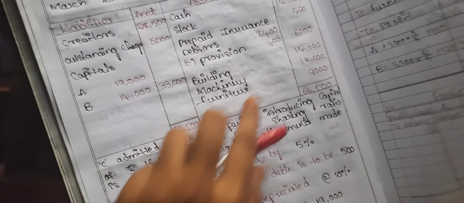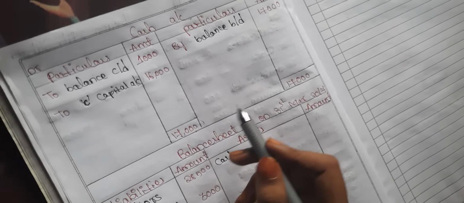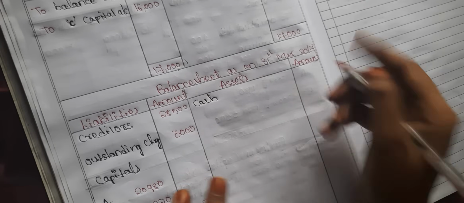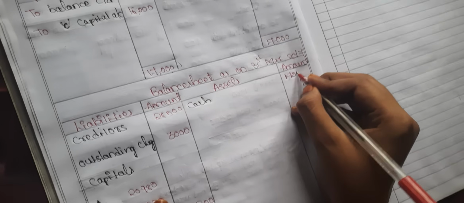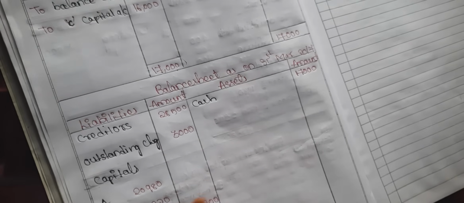In the cash account they gave us 1,000, but we have already done the cash account here. How much is the amount in the cash account here? You see it is 17,000. So we are going to take 17,000. Nothing else, whatever accounts we did previously, we take those amounts as they are.